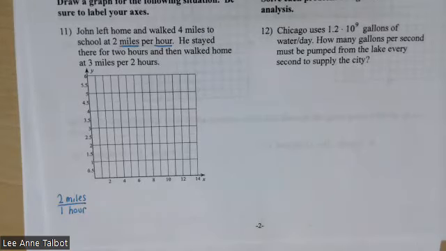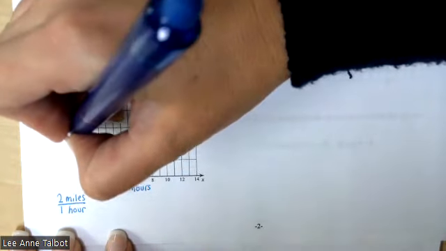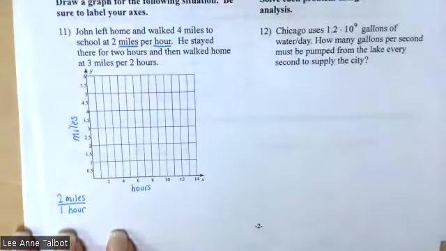Rise over run. Okay. This is rise over run, which means that this is y over x. Up and down over left and right. That's why hours are x and miles are y. So you're going to label this hours and this miles.